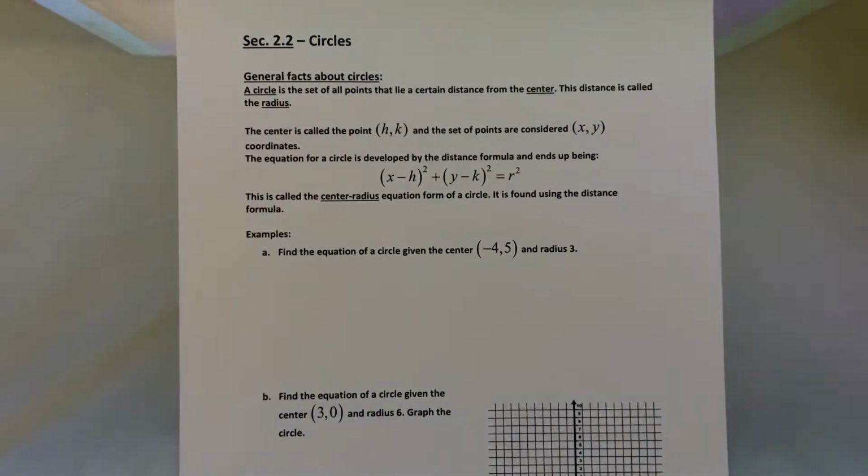The center is called the point (h, k), and the set of coordinates on the circle are considered the set of all (x, y). The equation for a circle is developed from the distance formula. The distance formula is the change in x squared plus the change in y squared equals the total distance squared. And (x - h)² + (y - k)² = r² is called the center-radius form of a circle, and it can be found using the distance formula.